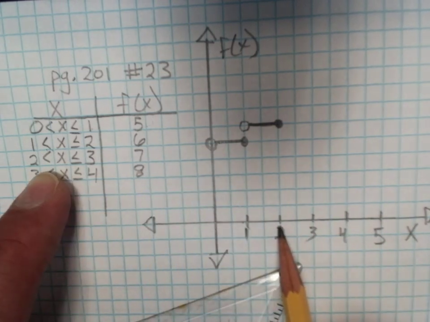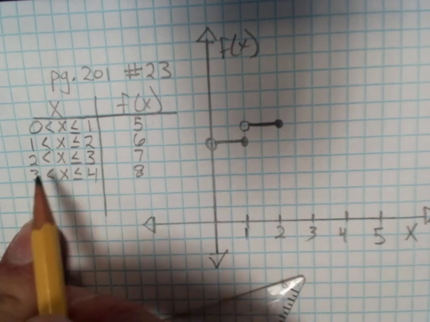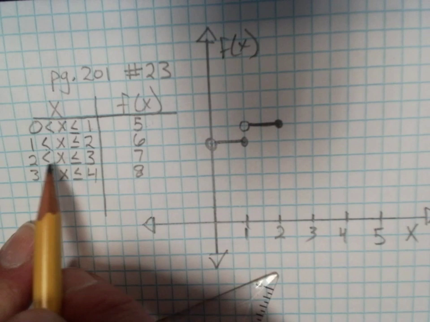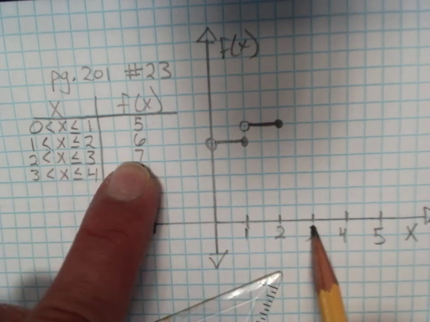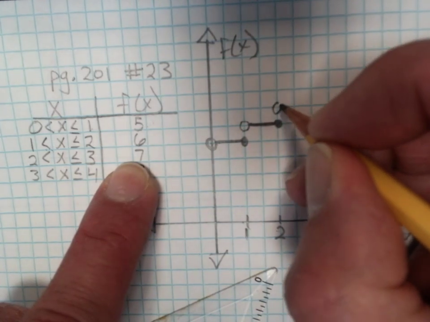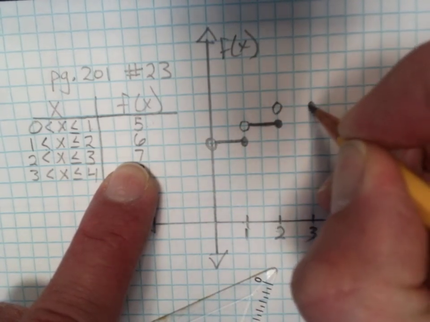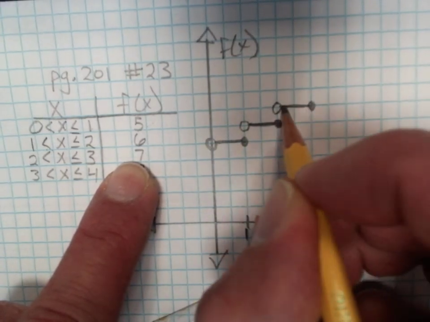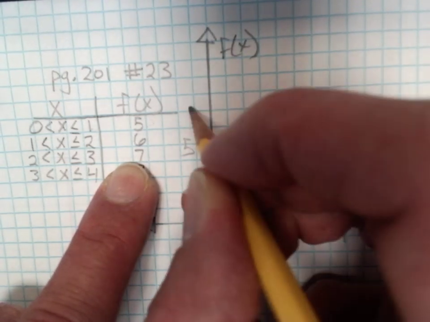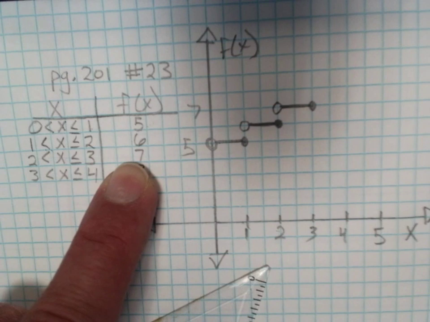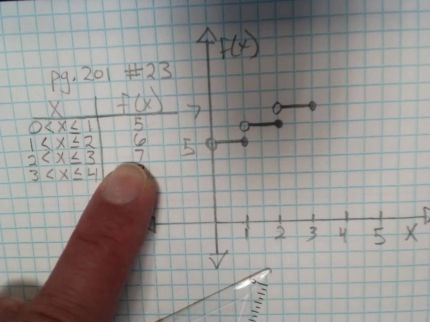Then when it's 2 to 3. So this is always telling you where on the x-axis I'm looking. I'm looking from 2 to 3. It's supposed to be 7. From 2 to 3, it's 7. Okay? So we had 5, and this is 7. Right? We're going by ones on the f of x axis.